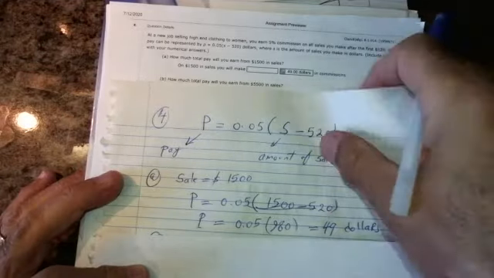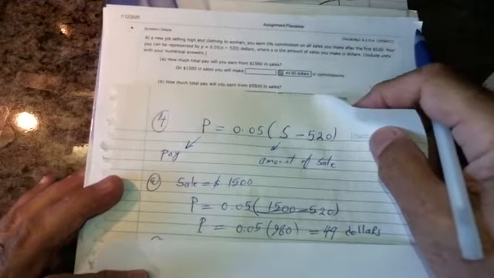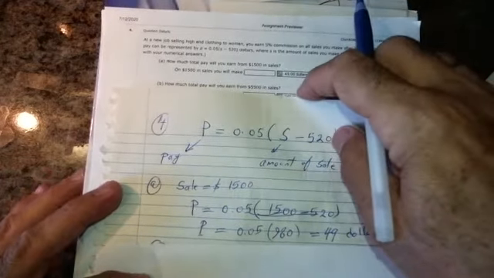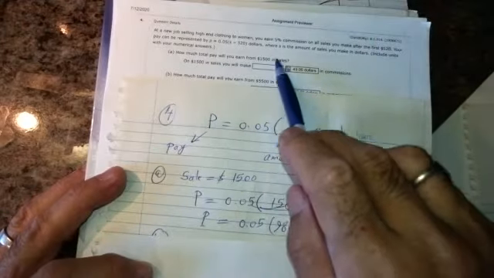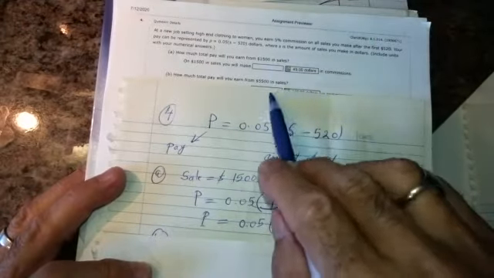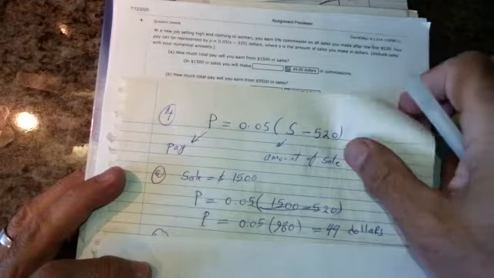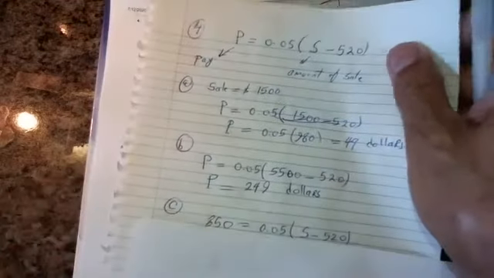Part B, how much total pay will you earn if you sell 5,500 in sales? First it was $1,500, now it's 5,500. Here it would be 5,500, okay? So that's what you have now.